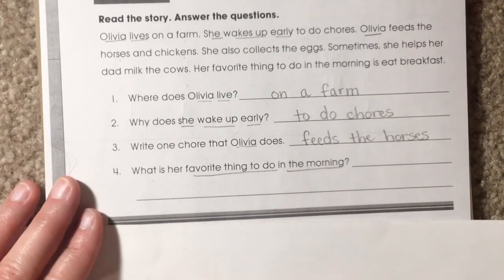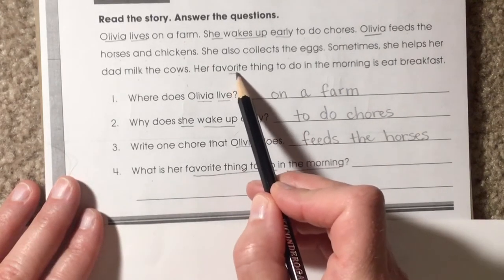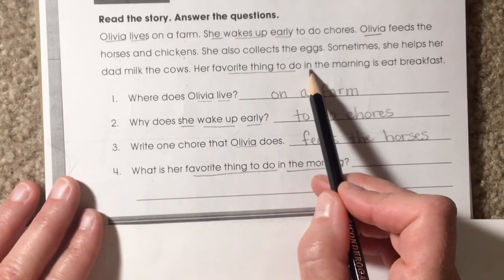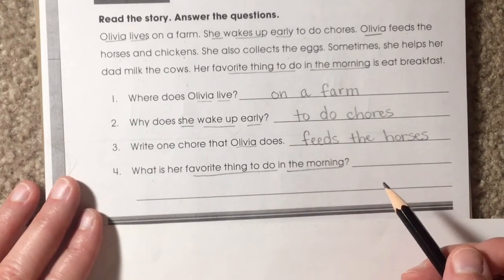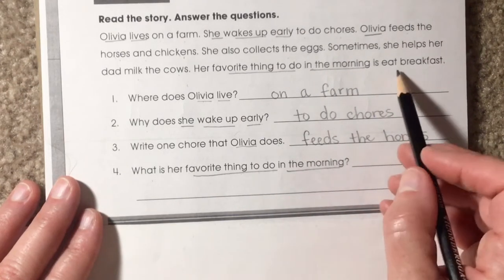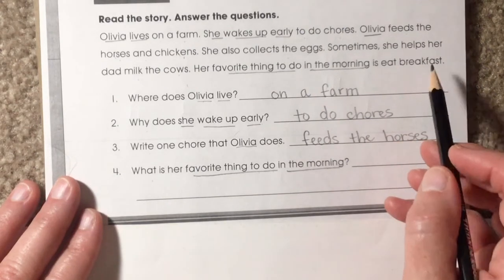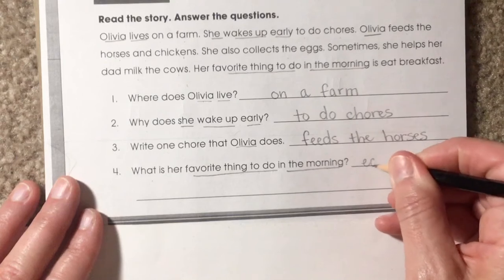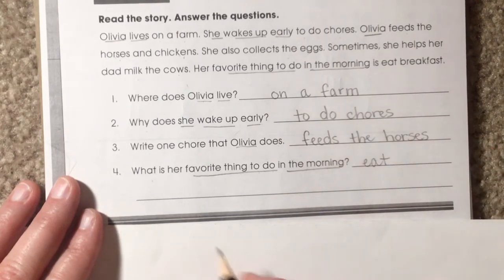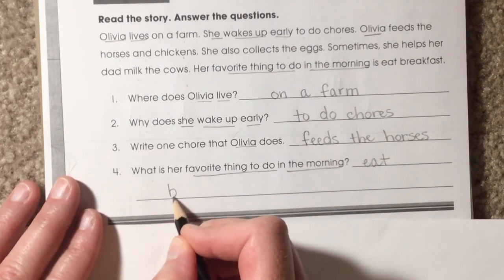Let's find those words in the story. There they are. Favorite thing to do in the morning is what? Eat breakfast. Good job. We'll write eat breakfast.